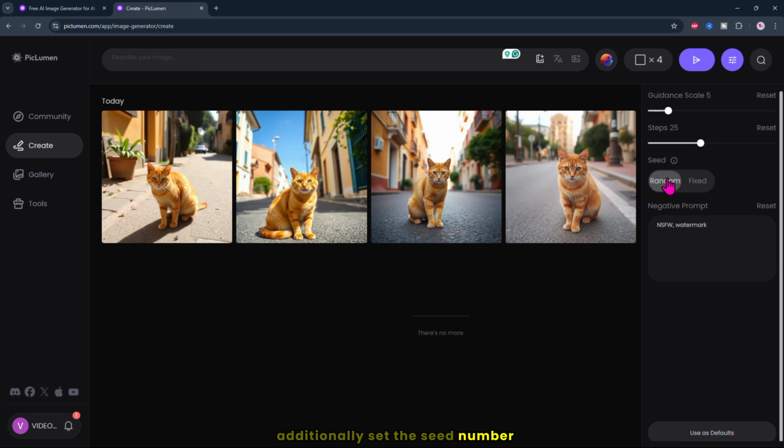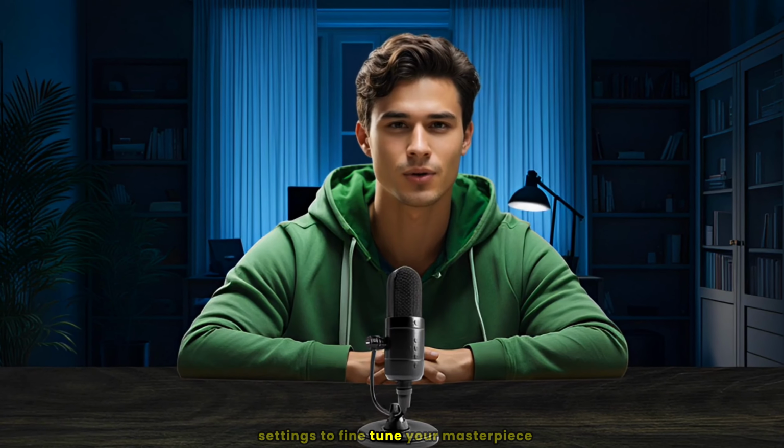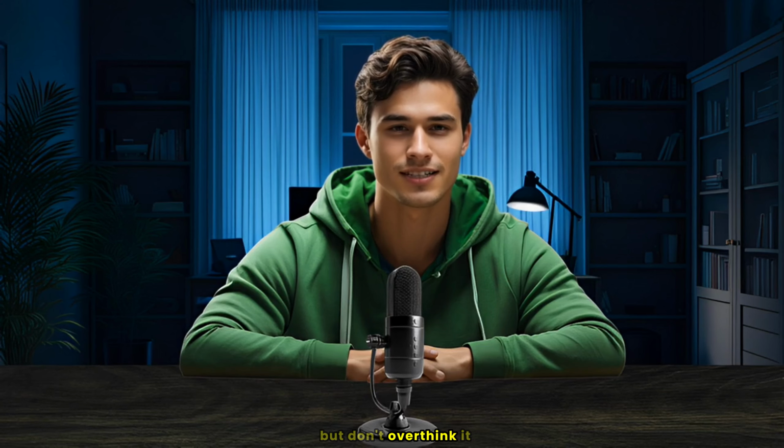Additionally, set the seed number to recreate similar styles in future prompts, and a negative prompt to specify what you don't want in the generated image. Use these advanced settings to fine-tune your masterpiece, but don't overthink it. Simple prompts work perfectly too.